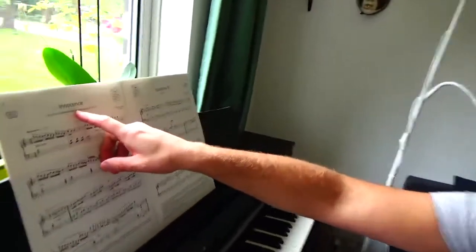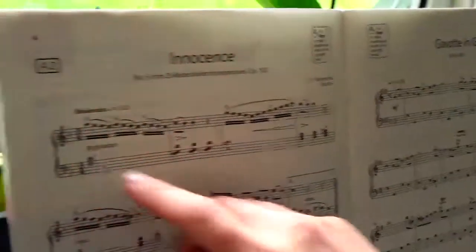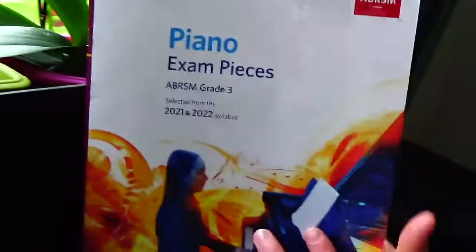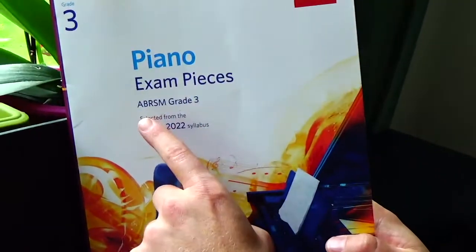Today it's time for me to talk about Innocence, the A2 piece on page 4 of the grade 3 piano exam pieces, ABRSM 2021-2022 syllabus.